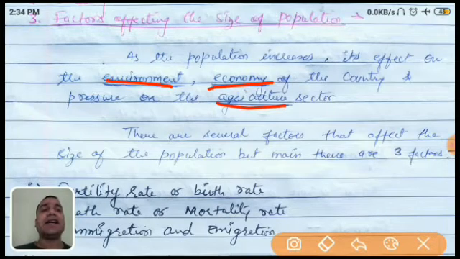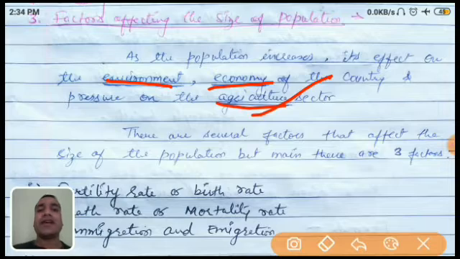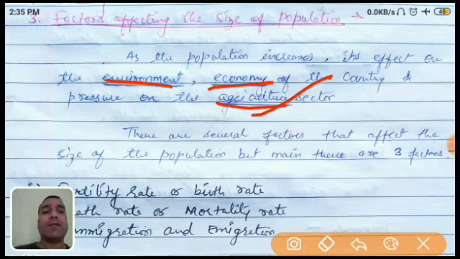And the third one is agriculture. How? If there are more people but less agricultural production, definitely it affects us, and scarcity of food occurs. Sometimes, in the 1960s, we faced a very tremendous problem of food scarcity. That's why the green revolution was started. So these are all the effects of the increasing population.